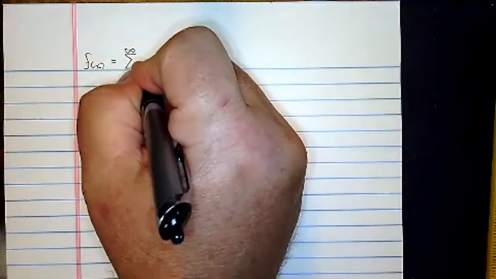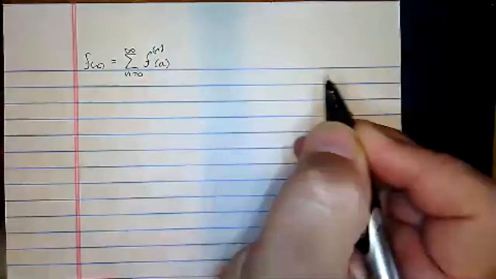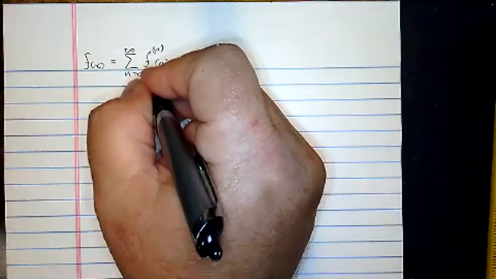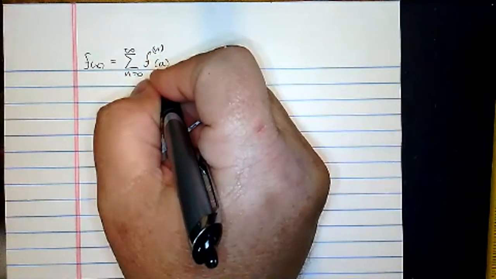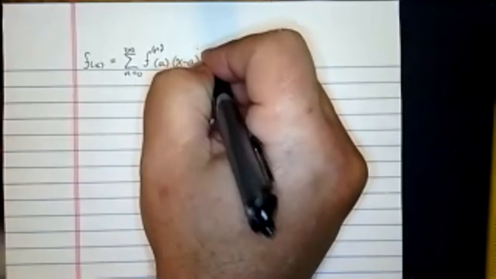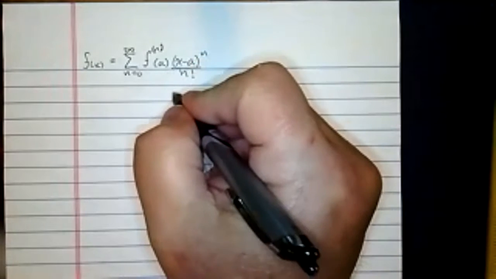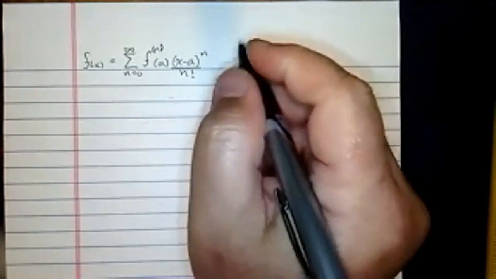But in fact, it would be equal to the nth derivative. That's why I'm putting it in little parentheses here. It's the nth derivative evaluated at a. So for the function f of x, you take the nth derivative of it, and then you substitute a for x. And then you take x minus a, raise it to the n power, and divide it by n factorial, where n factorial is, for instance, if n was 5, 5 times 4 times 3 times 2 times 1. If it was 7, it'd be 7 times 6 times 5 times 4 times 3 times 2 times 1.